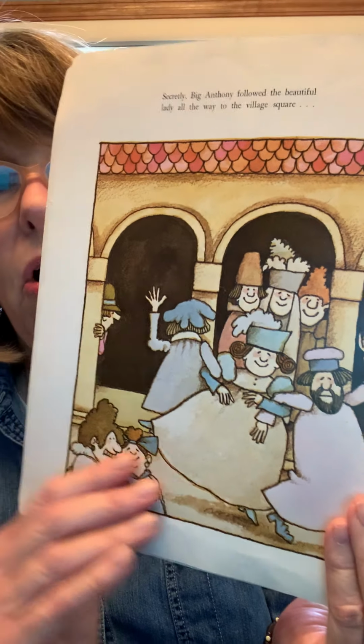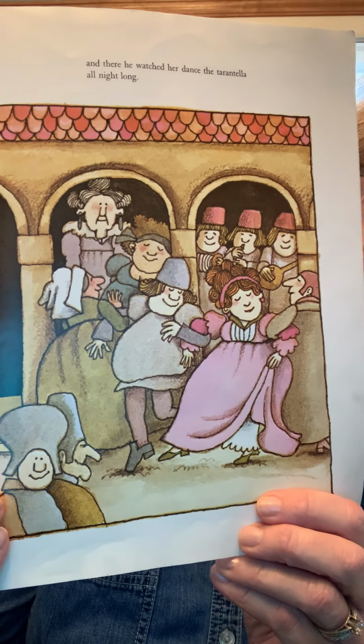Secretly, Big Anthony followed the beautiful lady all the way to the village square, and there he watched her dance the tarantella all night long. When the dance was over, Big Anthony followed her back to Stregonona's house. There the lady sang, "O shiny band, my golden ring, again the little song I sing. The dance is done, the moon does wane. Turn me back to me again." Then she slipped the ring off her finger. With a poof of smoke, there was Stregonona.